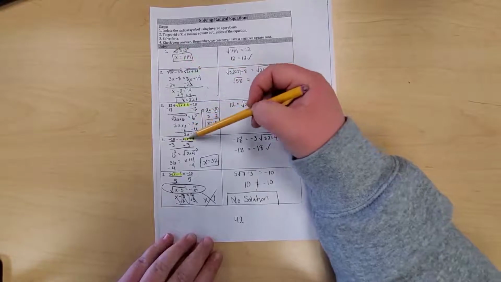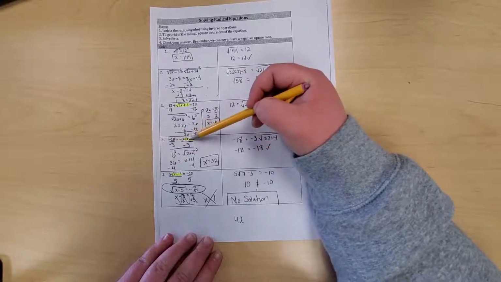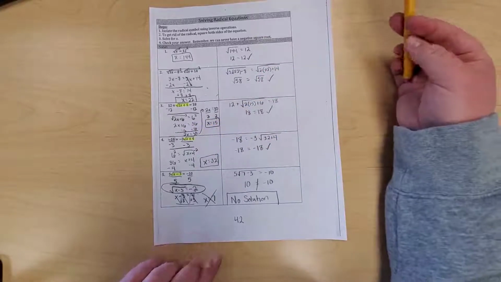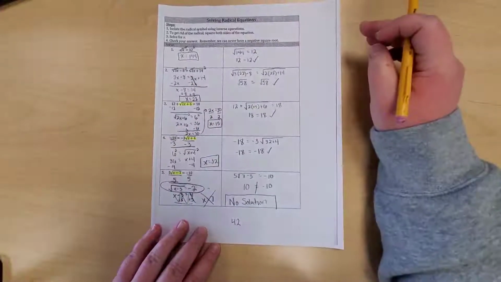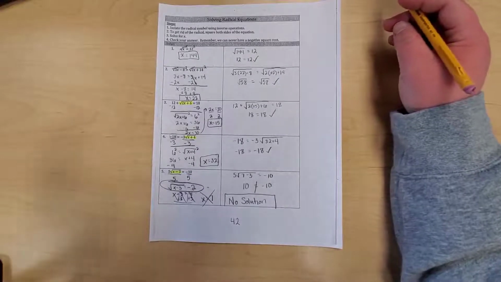But I want to point out this one here, it's equal to a negative here, but the radical was not by itself yet. So it's important to make sure that you get the radical by itself before you determine that it's no solution. And that's it. That is how you solve radical equations.